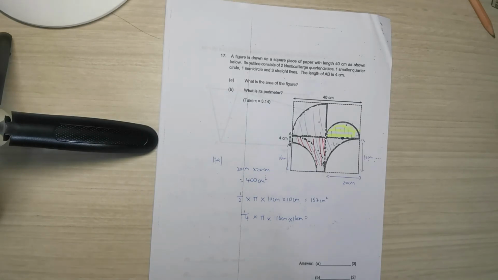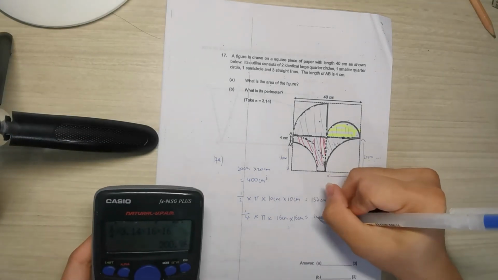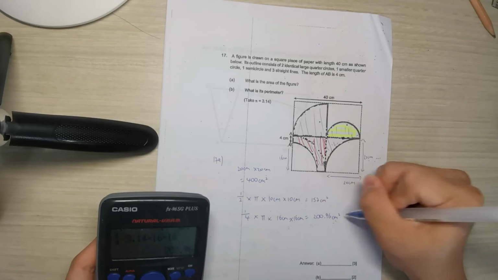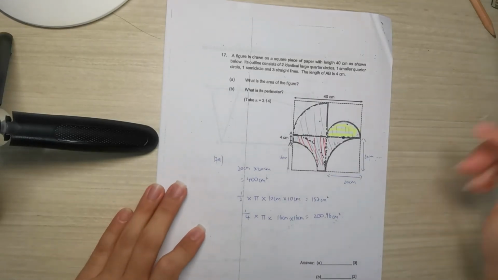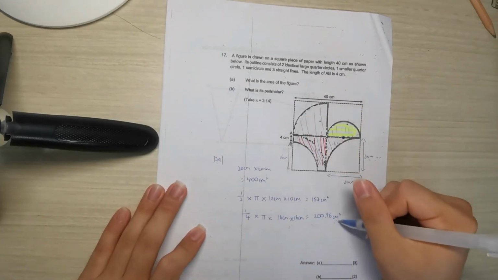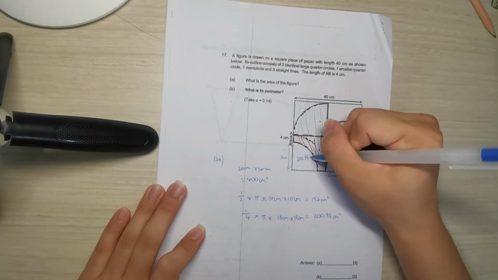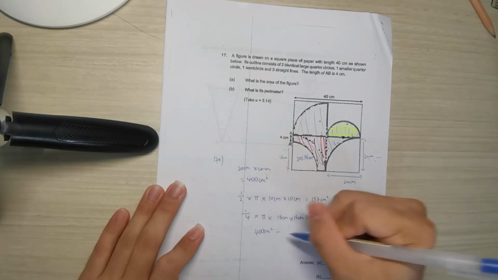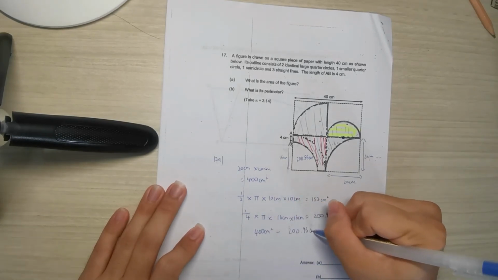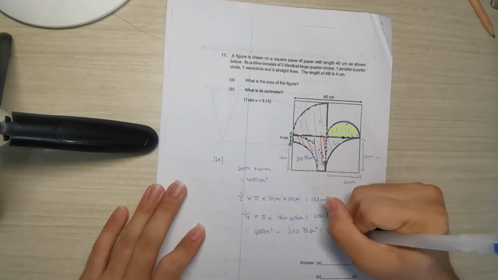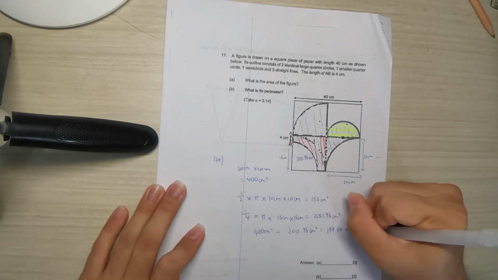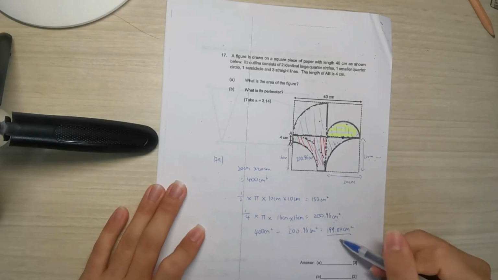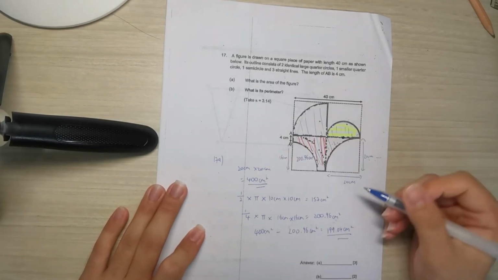Use a calculator again. 3.14 times 16 times 16. So you should get 200.96 cm square. So we minus, this is the area that we don't want. I will label 200.96 cm square. So I want the red part, 400 cm square minus 200.96 cm square. So it's 199.04 cm square.